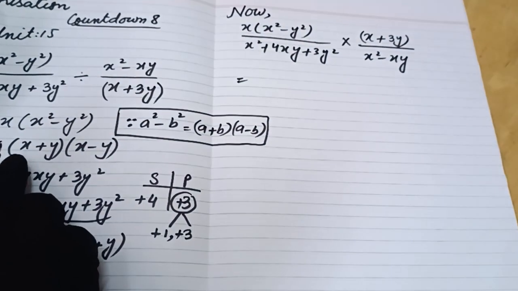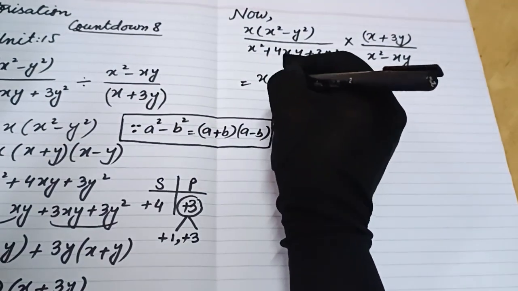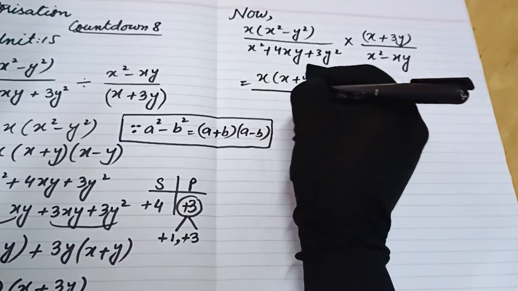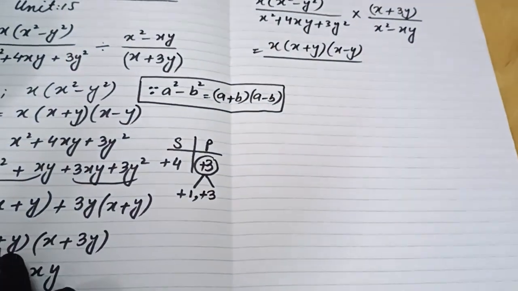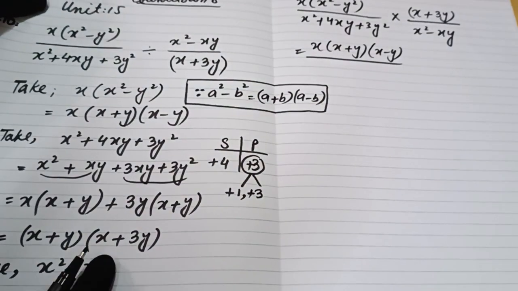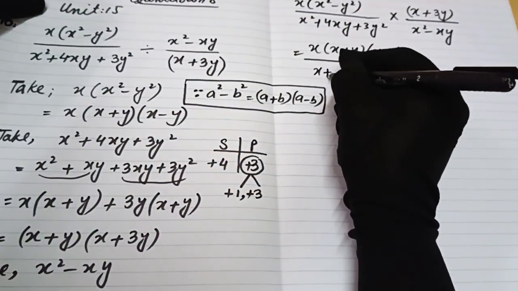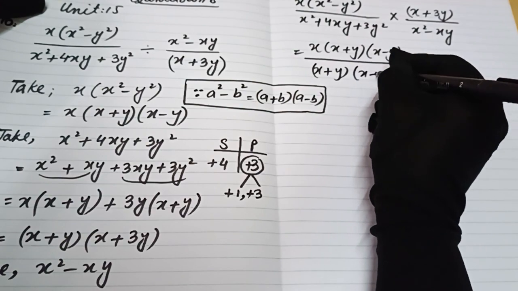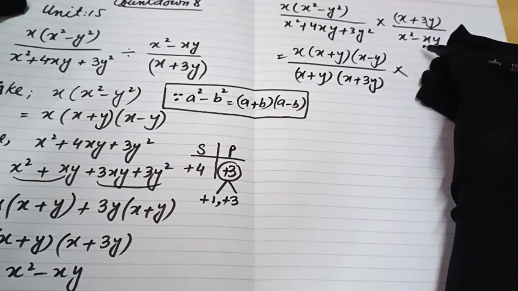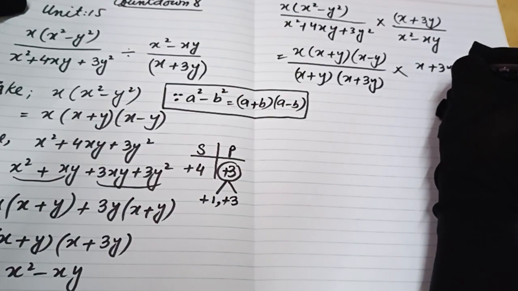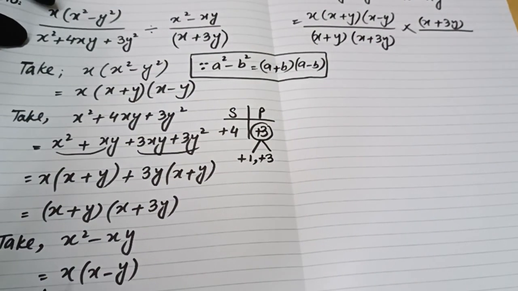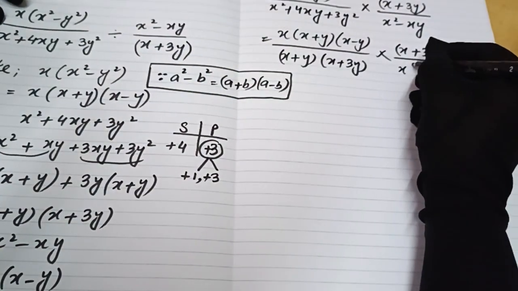Now after writing the question almost in the same way, we will replace each expression with its factors. First expression, the factors are x times (x plus y) and (x minus y), divided by the fraction of this, whose factors are (x plus y) and (x plus y) and (x plus 3y), multiplied by (x plus 3y) as it is, and this one expression, the factor of this one are x times (x minus y). I will write here.